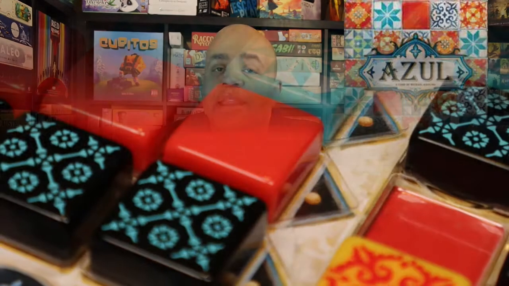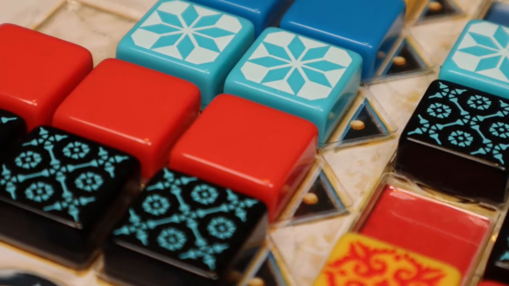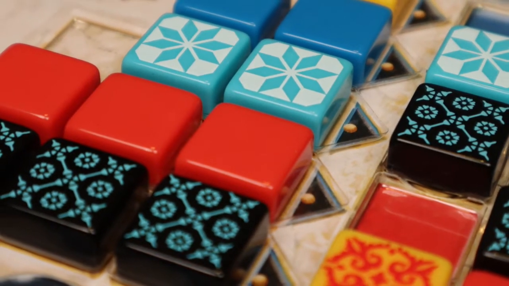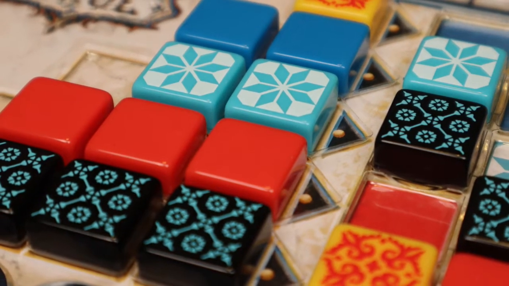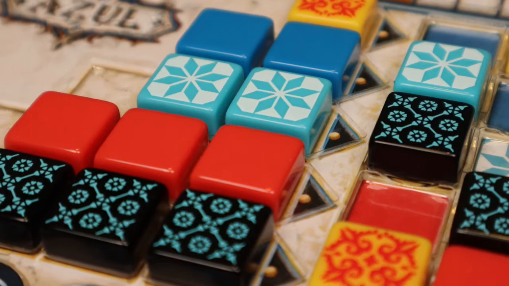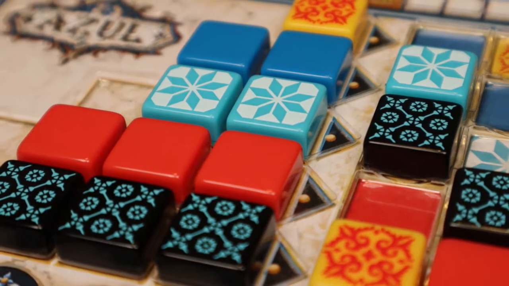So the next game is the game that won the 2018 Spiel des Jahres. And that game is called Azul. In the game of Azul, you're collecting these different colored tiles and placing them on your board to create these different patterns. And then at the end of each round, you're scoring points based on how you place those tiles. And you also have to be careful because sometimes you get tiles that you can't use, and those will count as negative points at the end of the game.